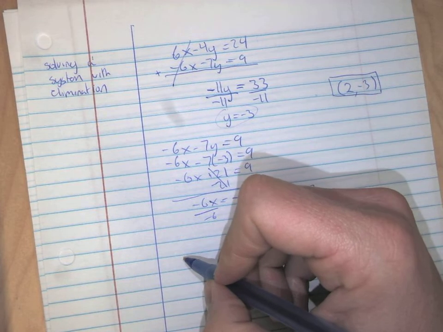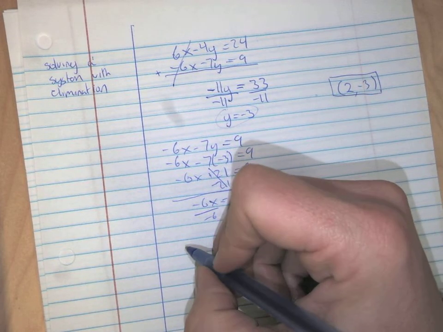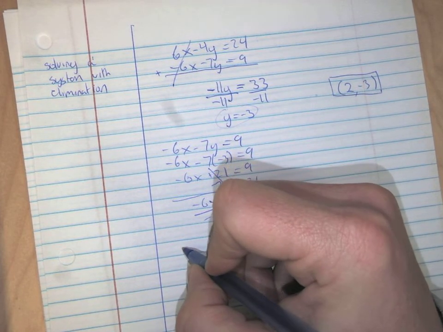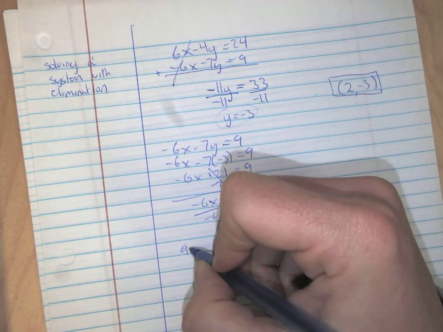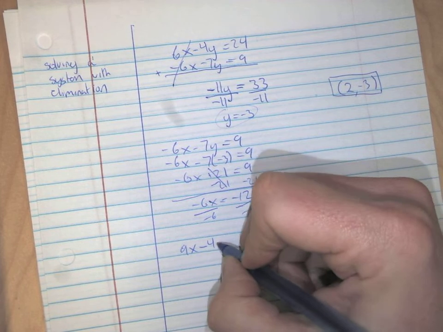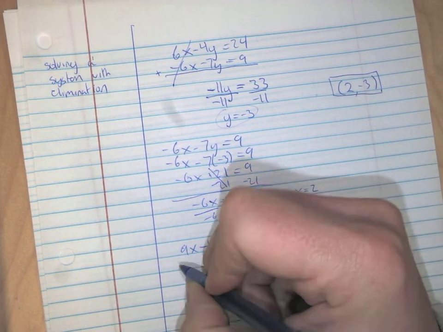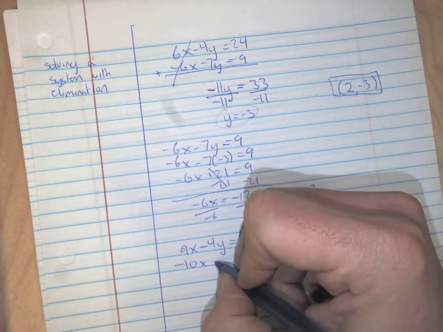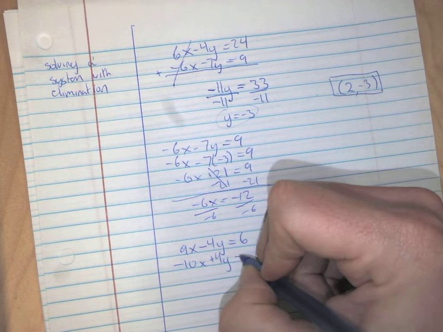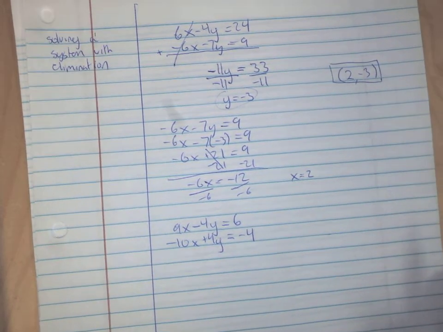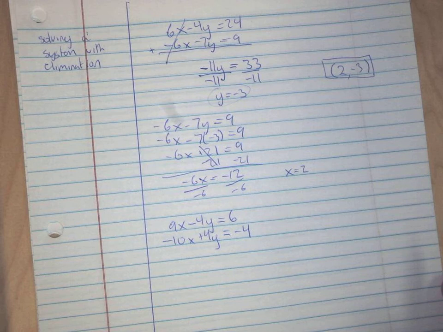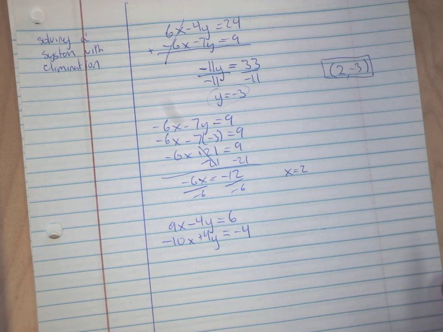So here's your practice problem. Let's do 9x minus 4y equals 6, and negative 10x plus 4y equals negative 4. Write that down in your notes. Make sure you got it right. And I want you to try to solve this with elimination.